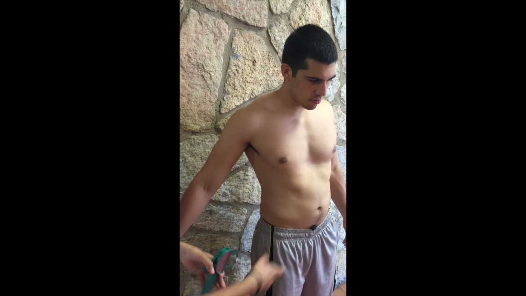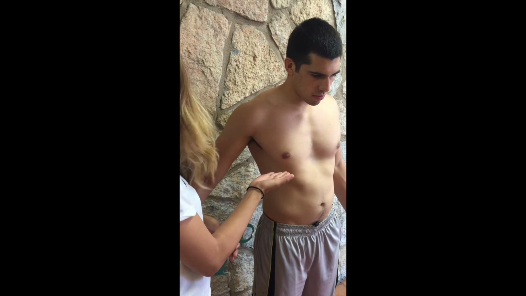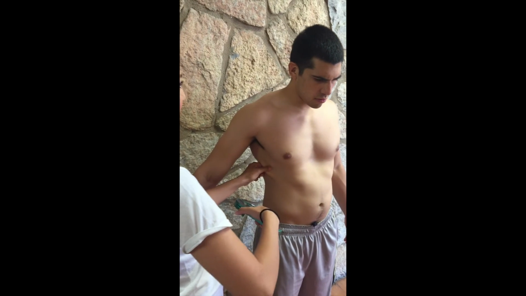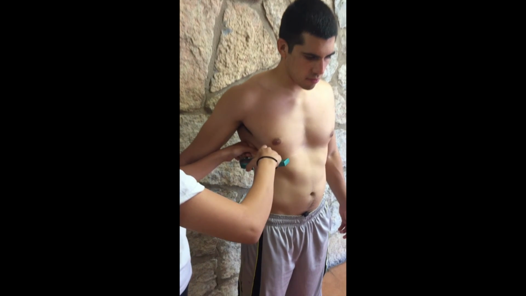The mid-axillary is measured using a vertical fold on the mid-axillary line at the same level as the xiphoid process of the sternum.